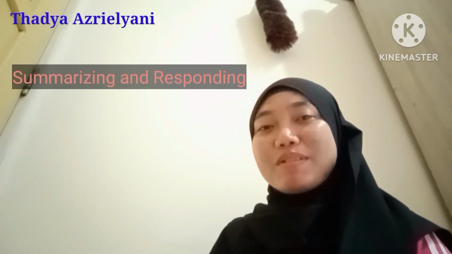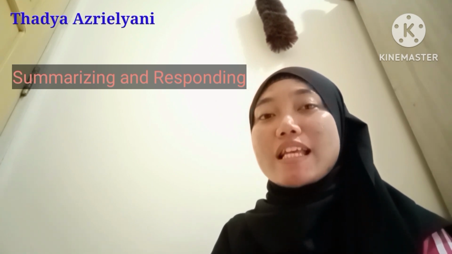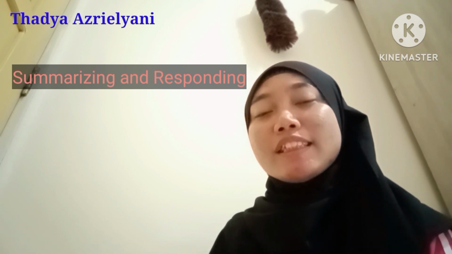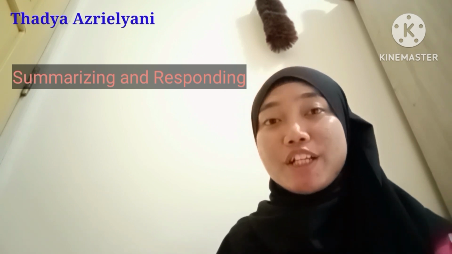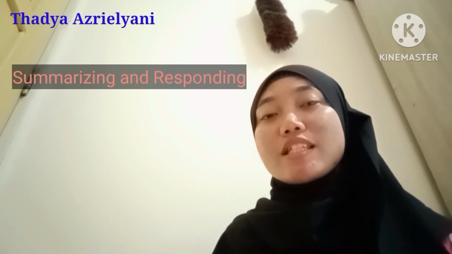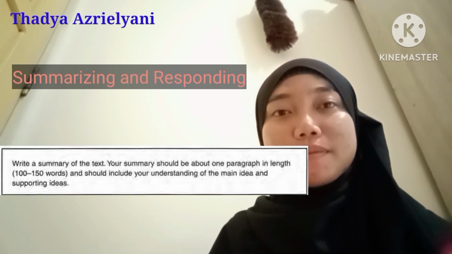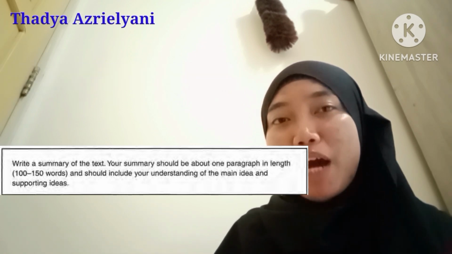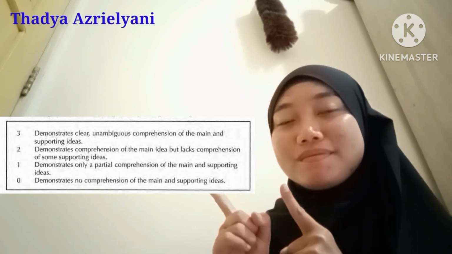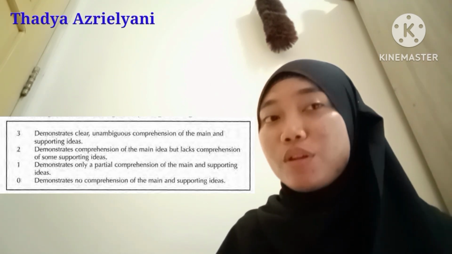Second, summarizing and responding. One of the most common means of assessing extensive reading is to ask the test taker to write a summary of the text. The task that is given to students can be very simply worded. However, the scoring of this assessment will be so there will be 0 until 3 scores for those who write no answer and full answer.